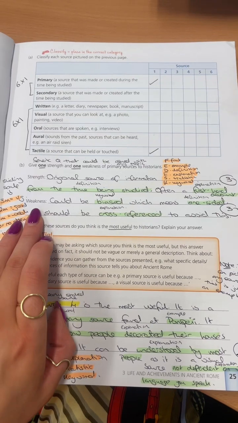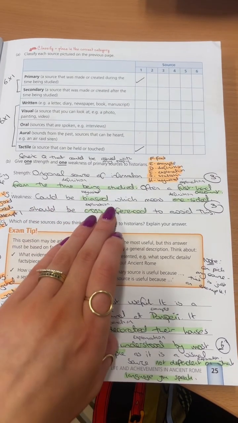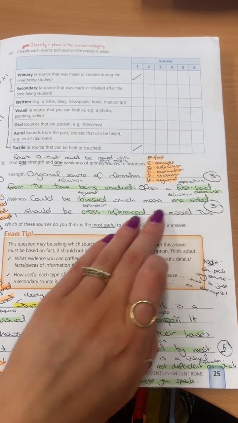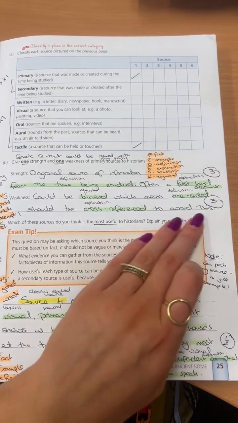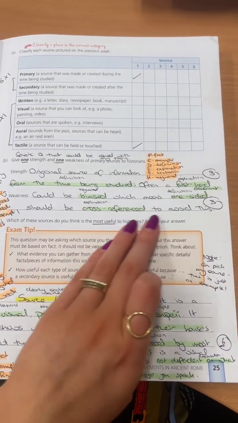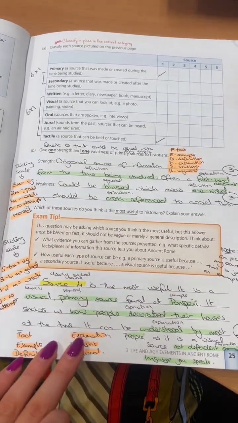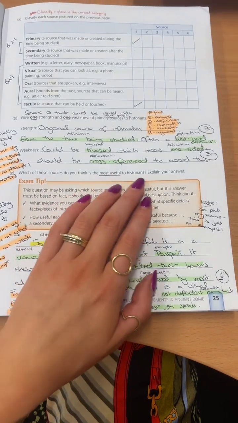The second part of that question was a weakness of primary sources. So we said it could be biased. So there's our keyword, which means that it's one-sided. That's our definition. And it should be cross-referenced to avoid this. And that's our explanation, okay? And that's how you get your other 3 marks for a sliding scale question like this. Question C says, which of these sources do you think is the most useful to historians?